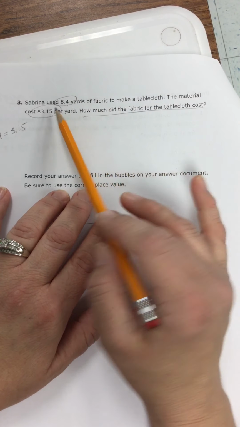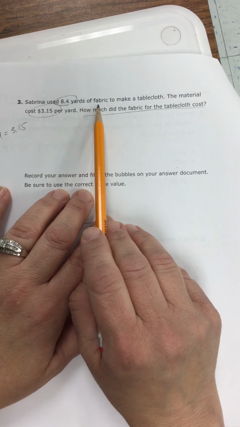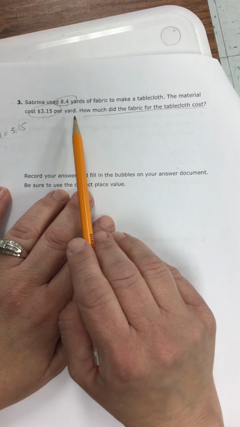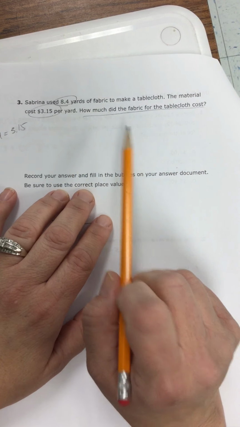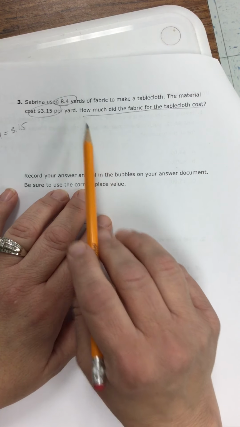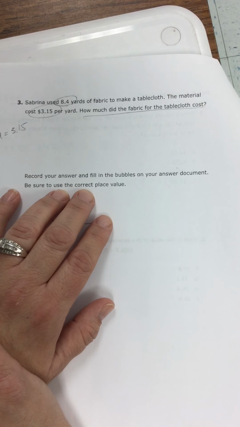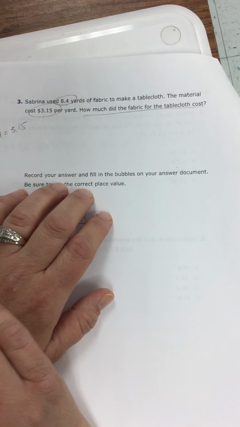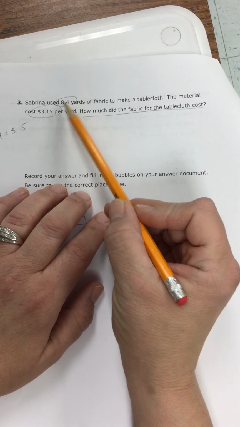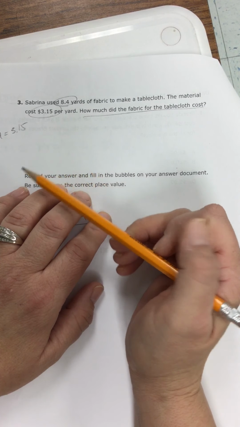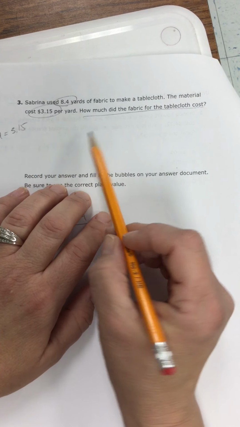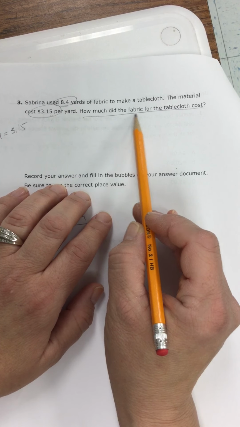Okay, real quick. Sabrina used 8 4/10 yards of fabric to make a tablecloth. The material cost $3.15 per yard. How much did the fabric cost for the tablecloth? Well, this should have been a clue right here: the fact that you have two decimal numbers means it was not division. Also, it says how much did the fabric cost.